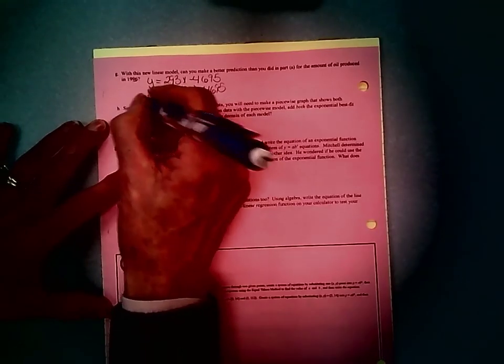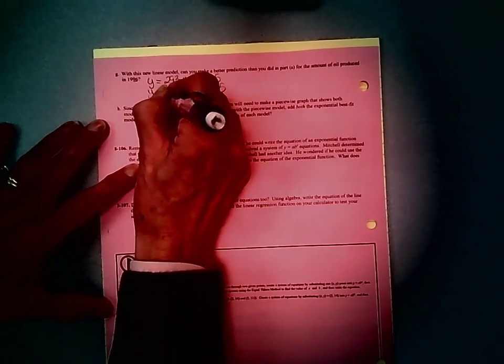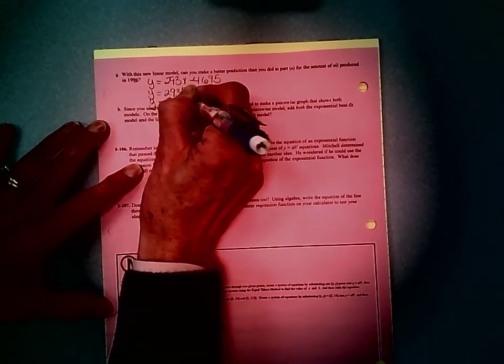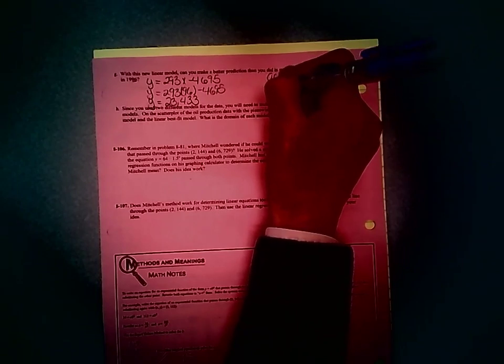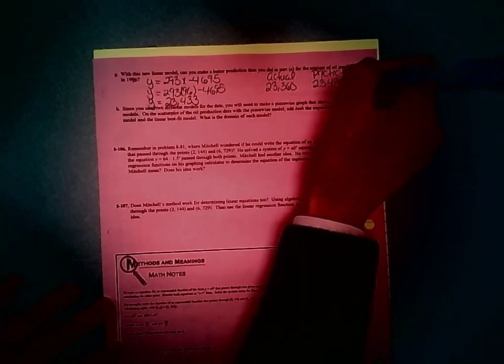This looks pretty good. Now I've got 23,433 millions of barrels. That's much better. That's a much closer prediction compared to the actual. So the actual was 23,360. The predicted was 23,433. So that is far more reasonable, right?